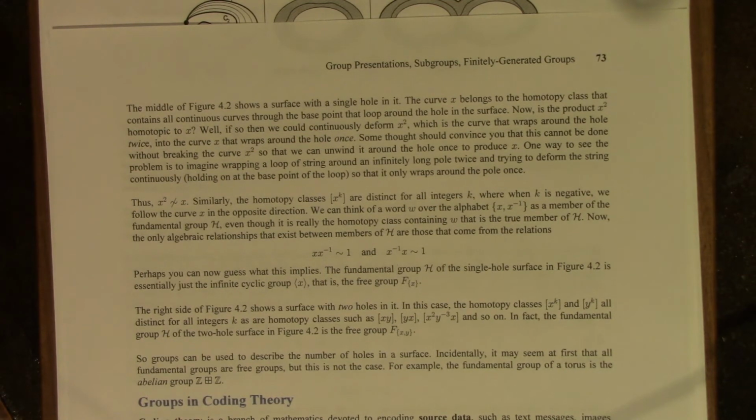Incidentally, it might seem at first that all fundamental groups are free groups, but that's not the case. For example, the fundamental group of a torus is an abelian group. It's Z direct sum of Z with itself. It's this direct product, but it's additive, so we call it a direct sum.